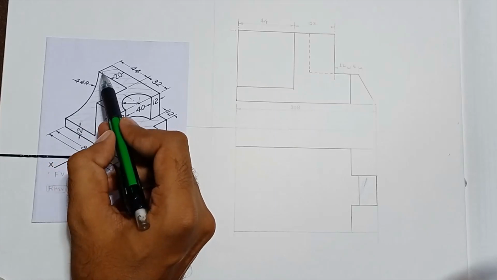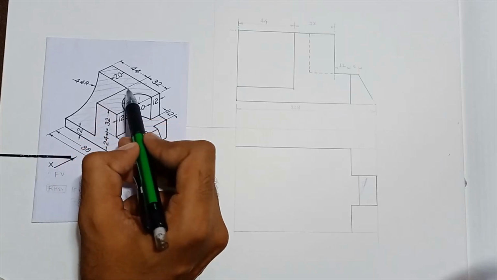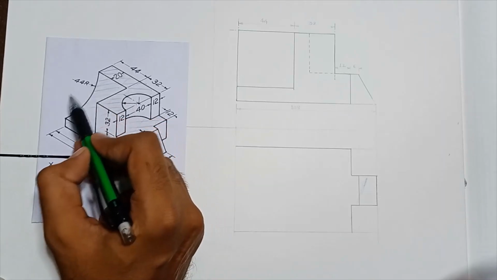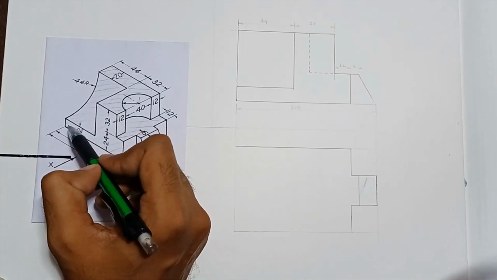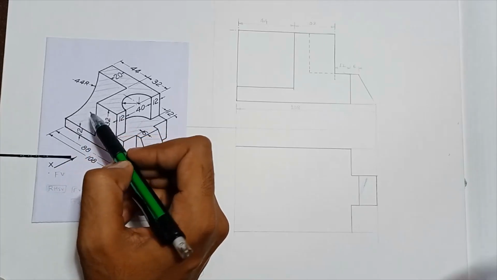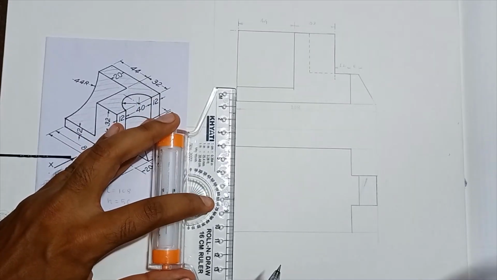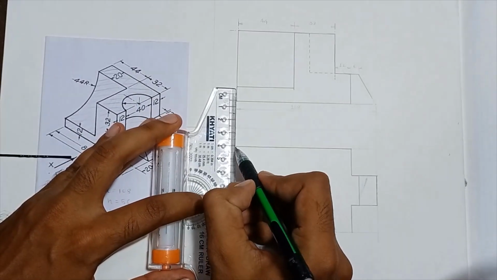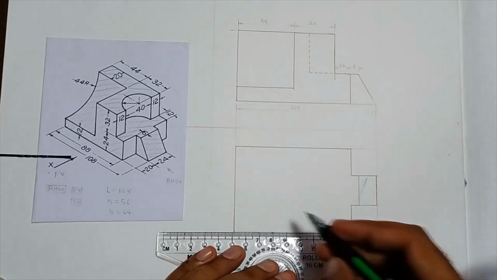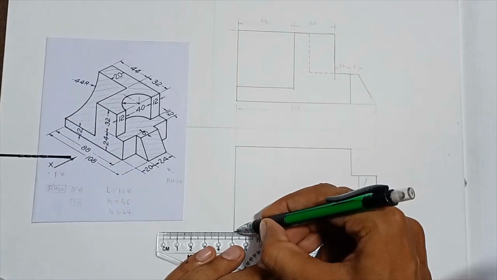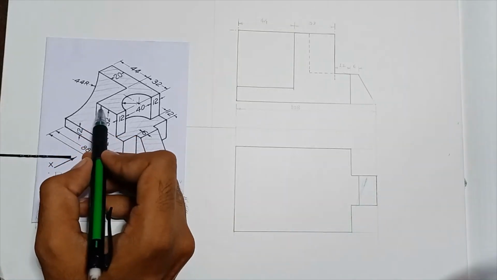Now this inclined edge is also represented while viewing from the top, right? So it would be represented as a square of 44 by 44. So this becomes a square while observing from the top view. So let's draw that square. First let's finish this boundary. Now draw the 44 millimeter by 44 millimeter square.